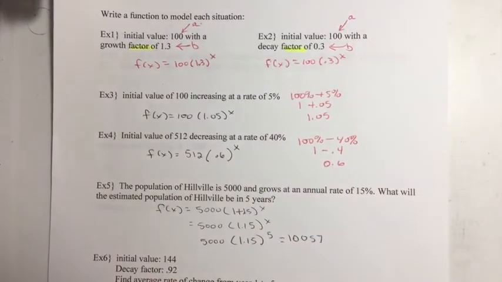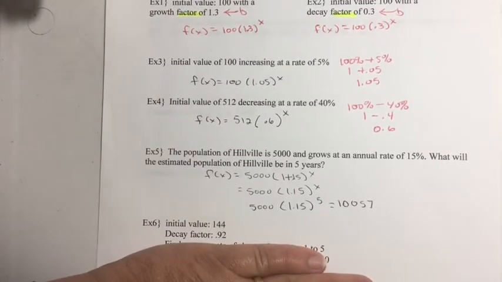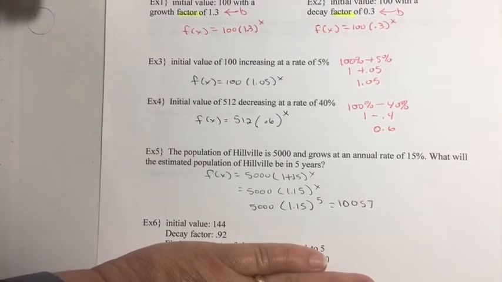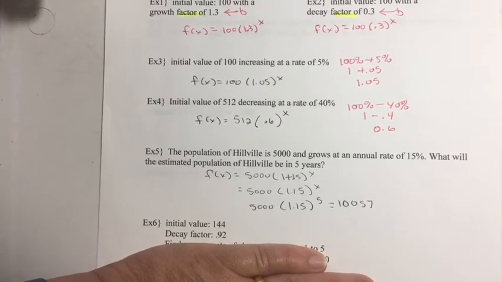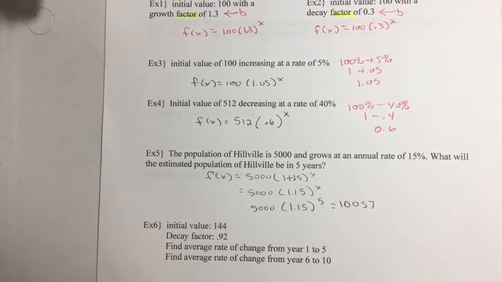Alrighty, example 6. Ignore the bottom 2 lines and just look at the initial value and the decay factor. Notice it's not a decay rate, it's the factor, so you don't need to add or subtract anything. Go ahead and write the function for that problem.